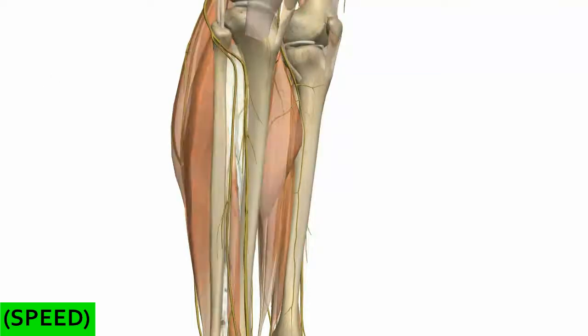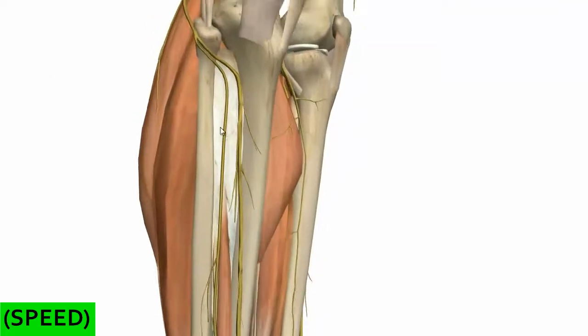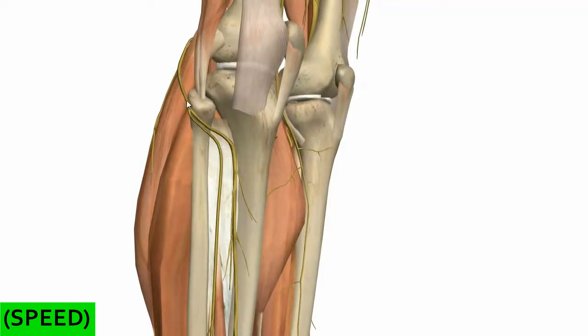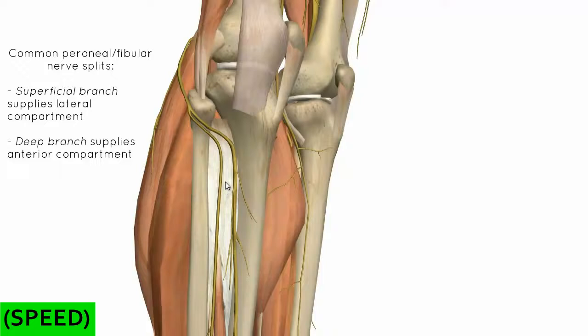I'll just fade away the muscles, and then you can see how this nerve splits. You've got the common fibular branch coming around laterally, and then it splits into these two branches. You've got the superficial branch, which supplies the muscles of the lateral compartment, and you've got the deep branch, which supplies the anterior compartment.